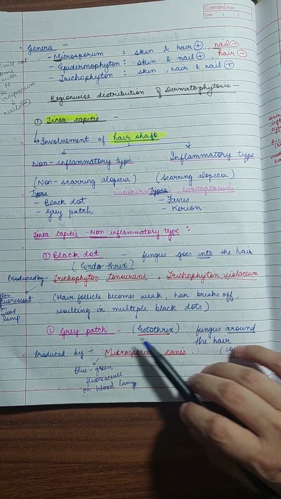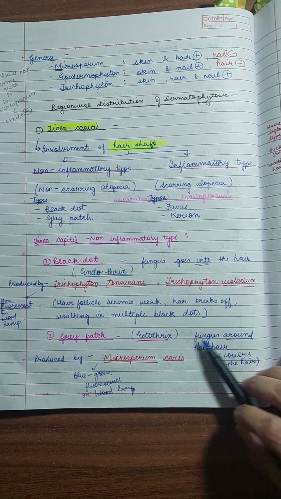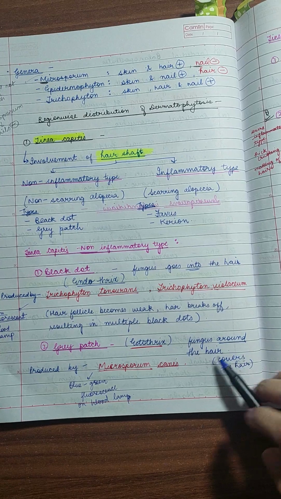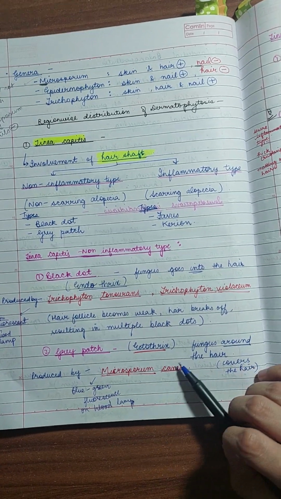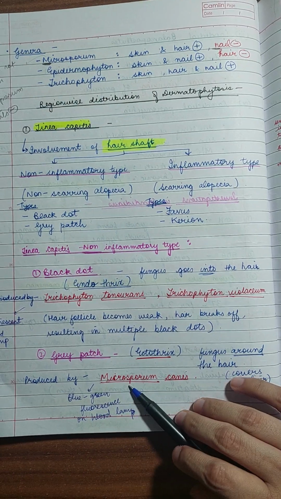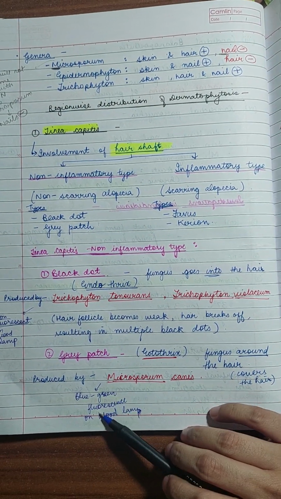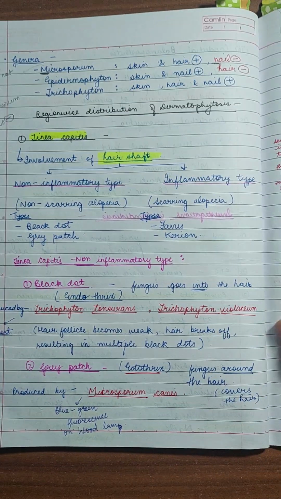And the grey patch, which is known as the ectothrix, fungus is present around the hair. Okay, it covers the hair. It is produced by Microsporum canis. It is blue-green fluorescence on the Wood's lamp examination.